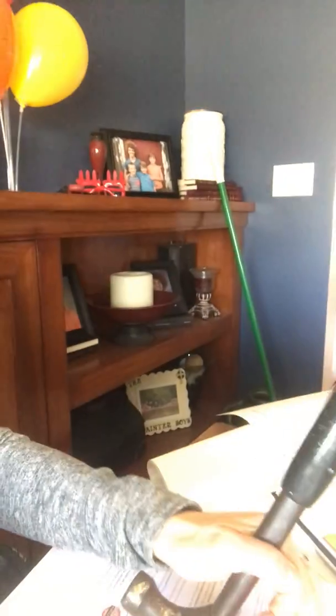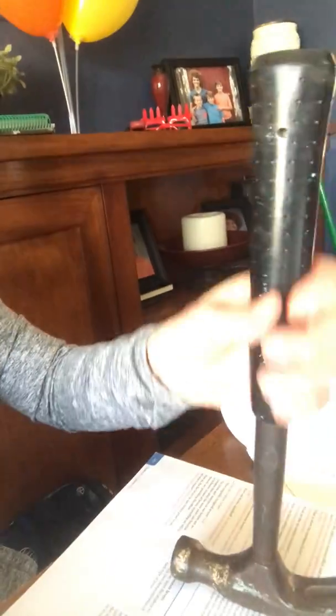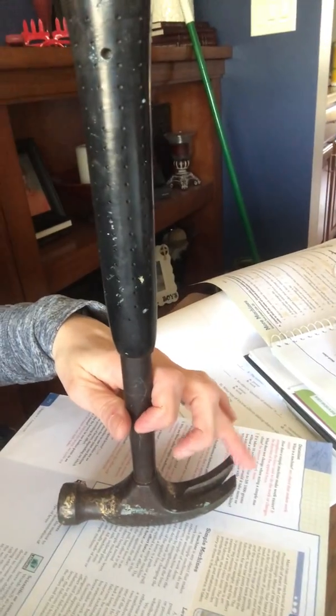Now, where I'm putting forth the effort, that's my effort. And then the resistance is the part where it's pulling out the nail, okay? So effort where my hand is, fulcrum in the center, and resistance is this part where the nail comes out. Now, because the fulcrum is in the middle, what type of lever is that? I'm going to pause and let you answer. It's a first class lever, okay?